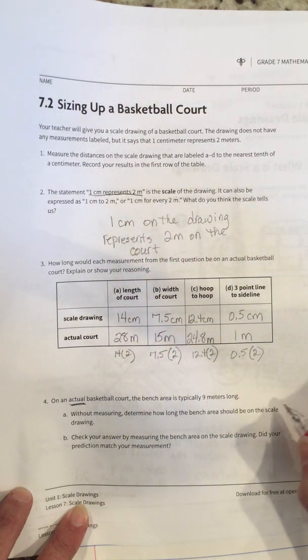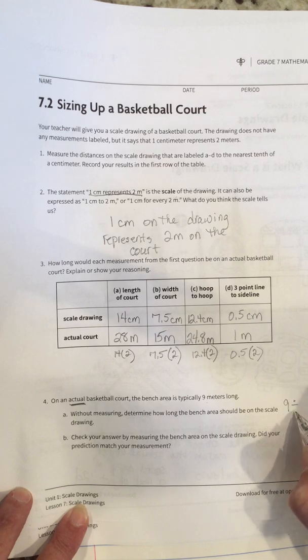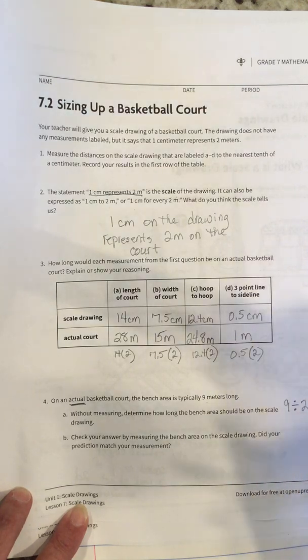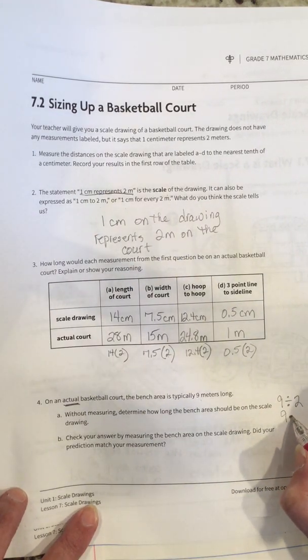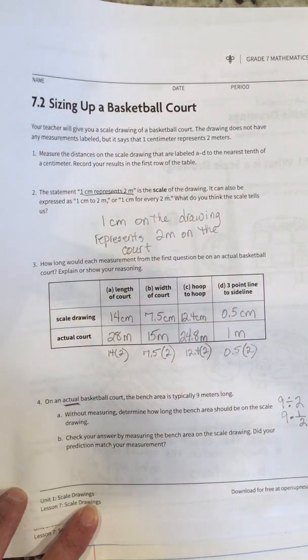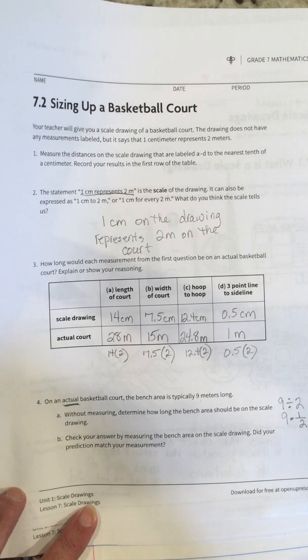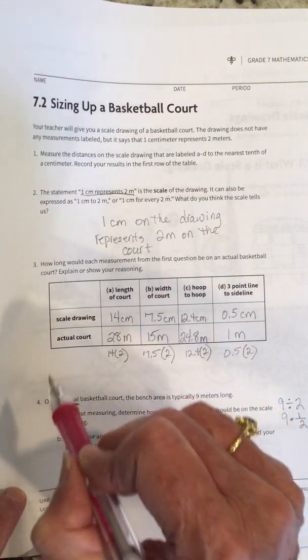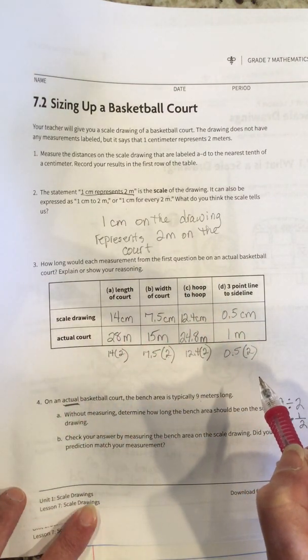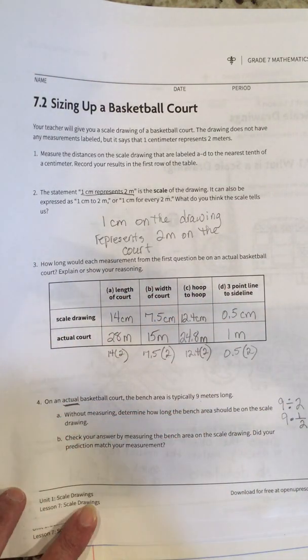Well, if we take 9 and we divide it by 2, because we're going to the scale drawing, which is the same thing as multiplying by the reciprocal. And remember, we learned that when you go from the drawing to the actual, or the original to the drawing, it's one way, and when you go back the other way, it's the reciprocal.